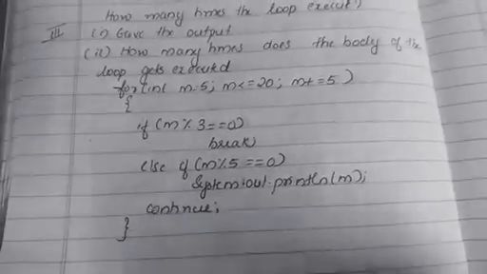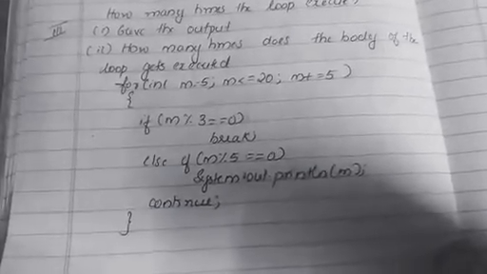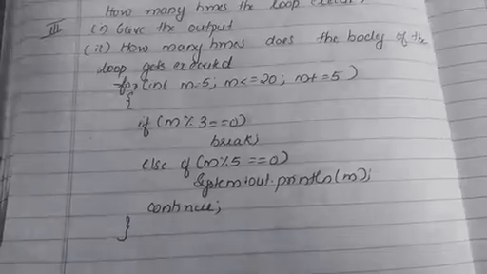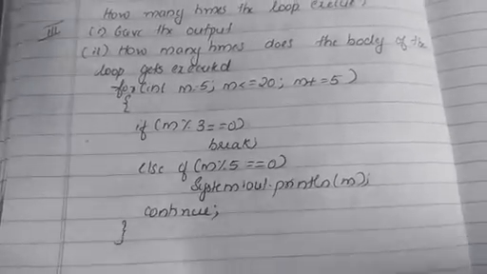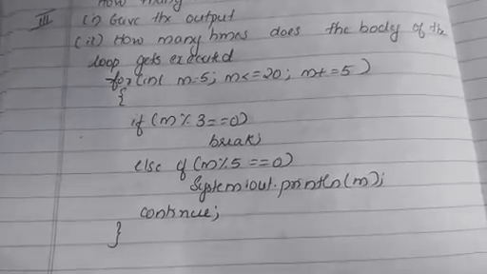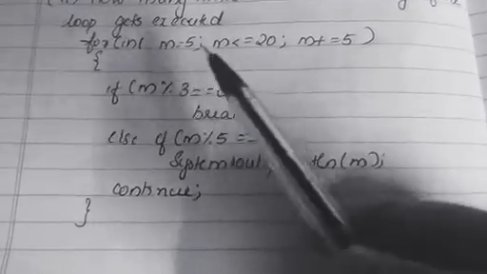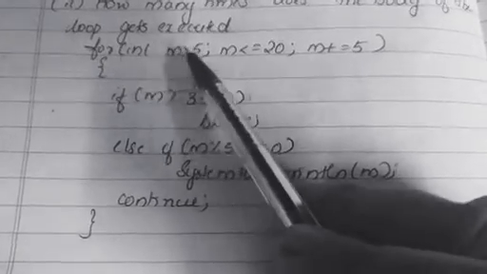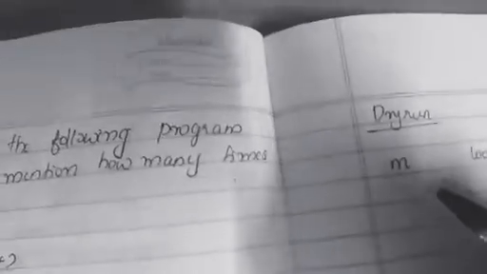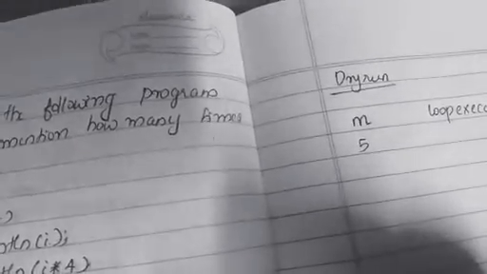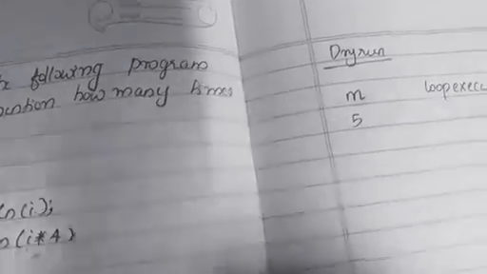We want to find the output and also how many times the particular loop executes. So let's see by the dry run. Here, what is the initial value of m for int m = 5? You have to give the value of m as 5, isn't it? m = 5.